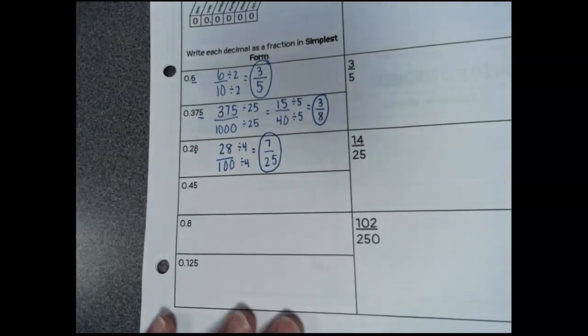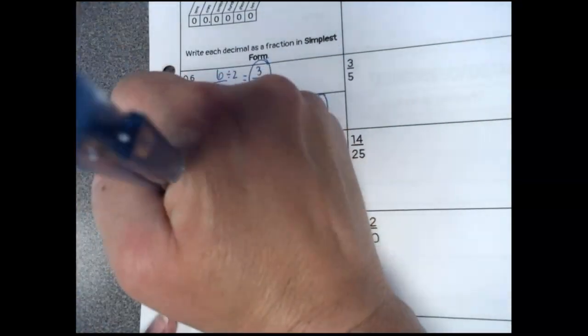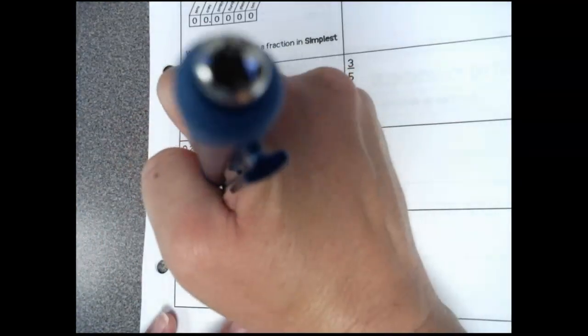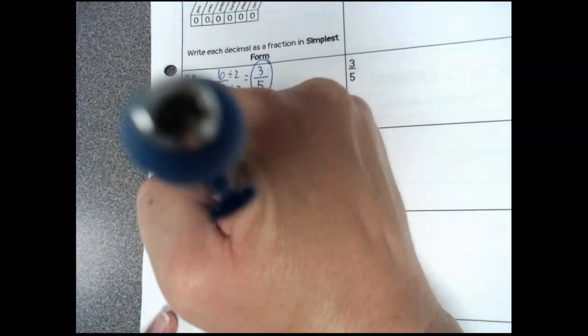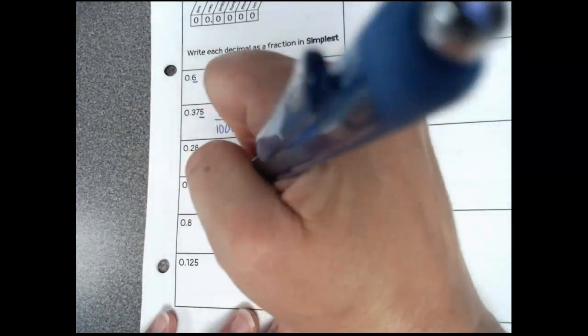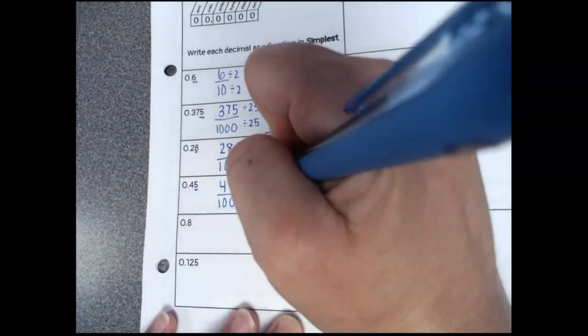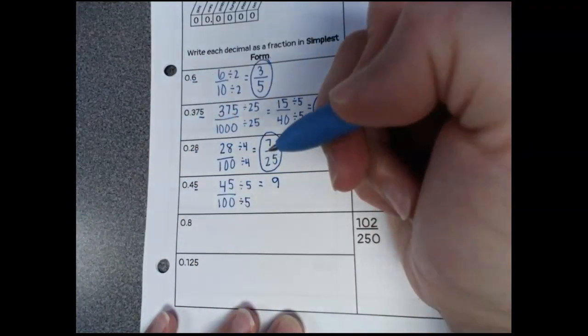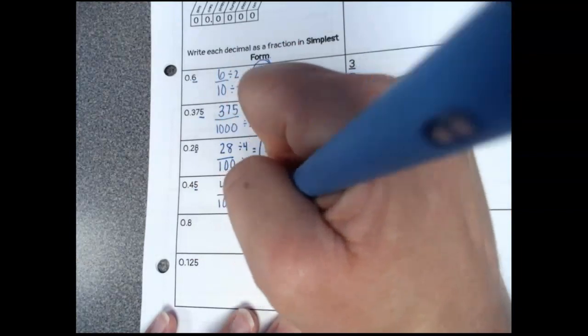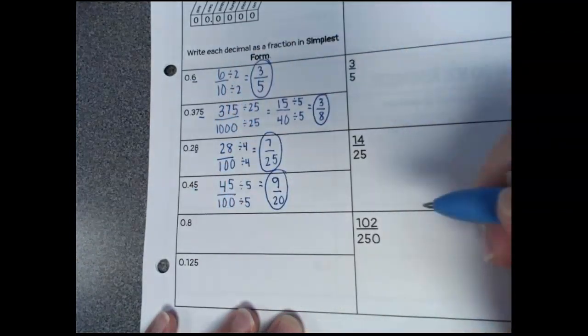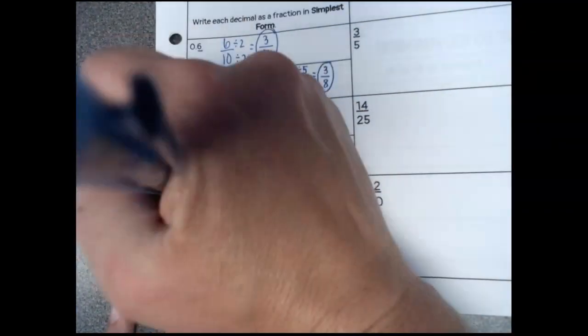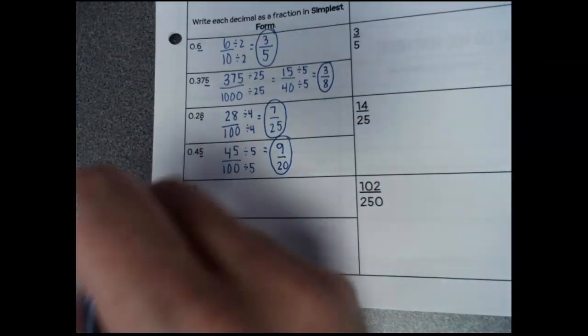Our next one is 0.45. This 5 is in the hundredth spot, so we're going to write 45 over 100. And I know we're going to divide by 5. 45 divided by 5 is 9. 100 divided by 5 is 20. So we get 9/20.